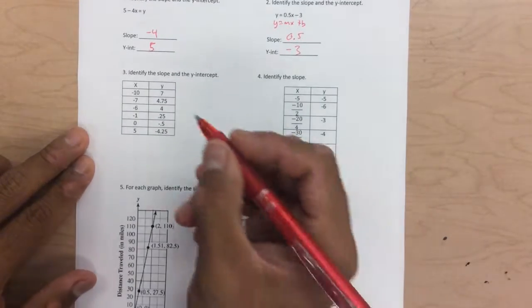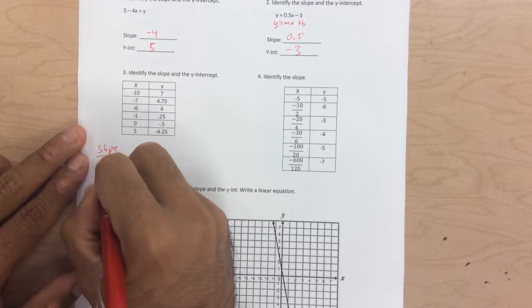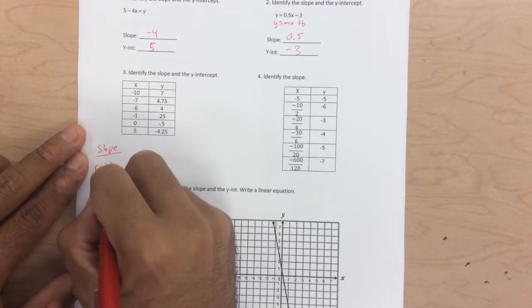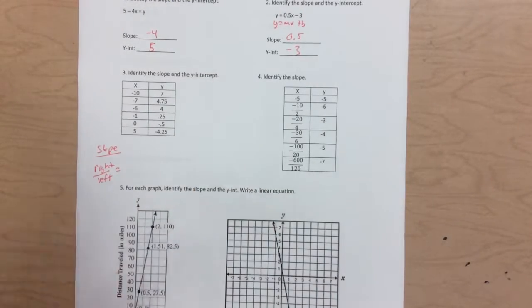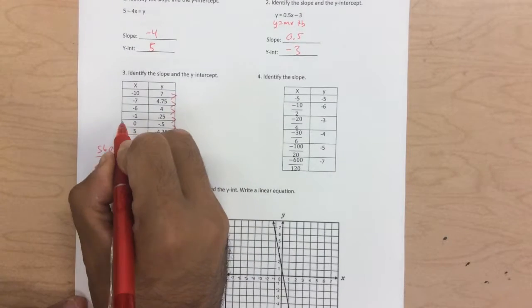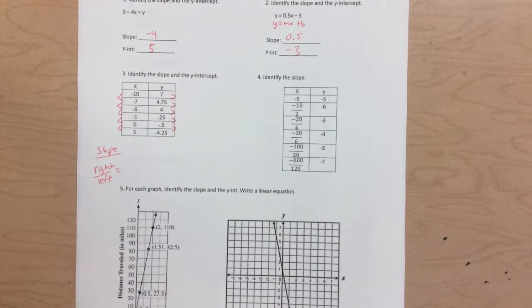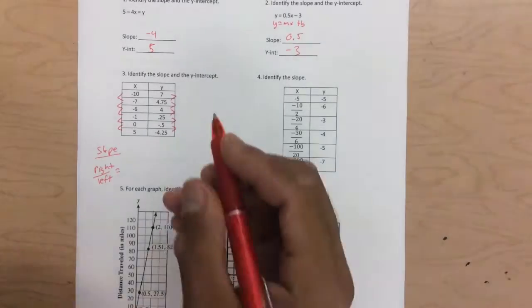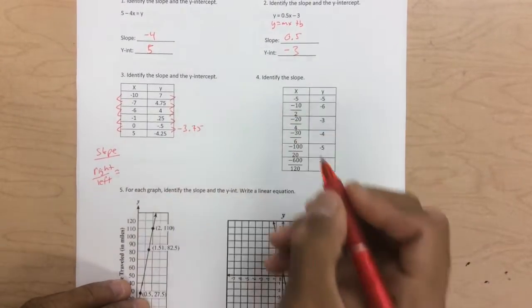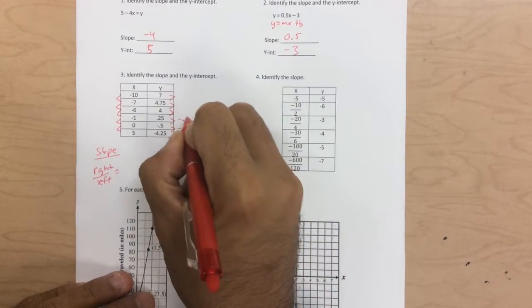Now, number 3, anytime you're looking for the slope, you have to do the right side over the left side. So we have to start out with the patterns of the right side and then the patterns of the left side. So let's start. Negative 4.25 minus negative 0.5 gives me negative 3.75. Negative 0.5 minus 0.25 gives me negative 0.75.